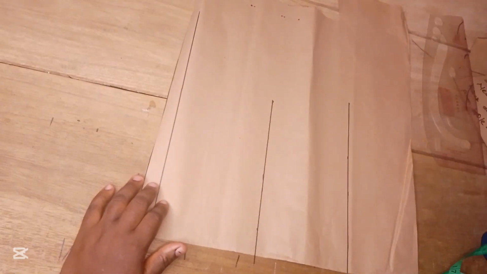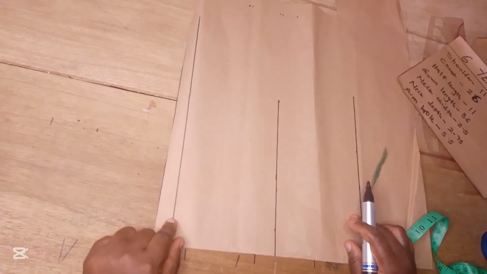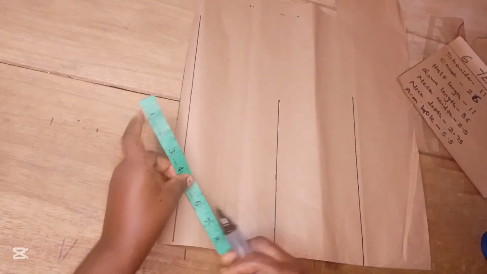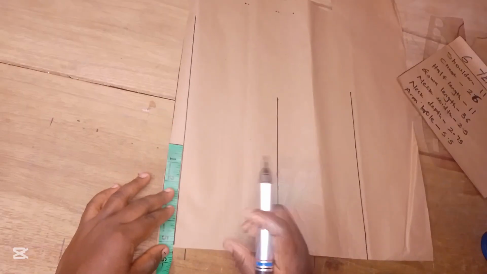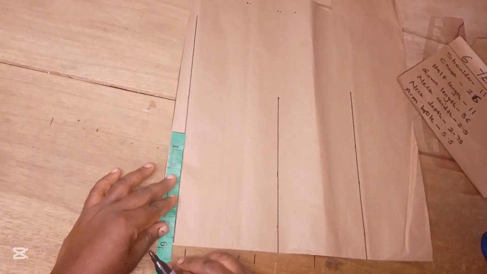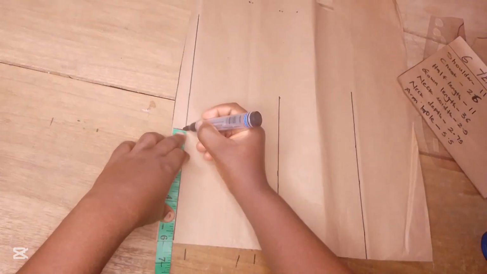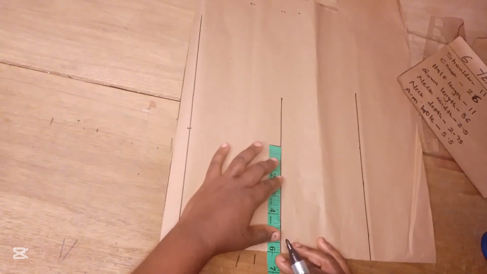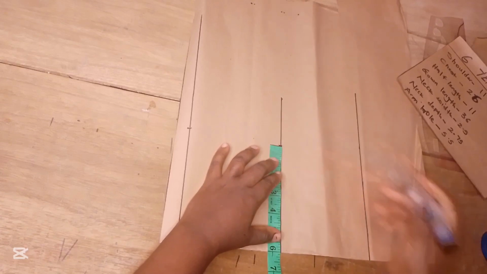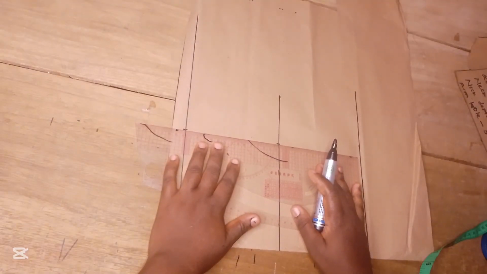Now, I'll start inputting my measurements. The shoulder for a 6 year old is 11 inches divided by 2, that's 5.5, plus half inch, that is the shoulder sewing allowance, that's 6 inches. I'll mark my 6 inches here. I also come down here and mark my 6 inches. I'll rule this into a straight line.